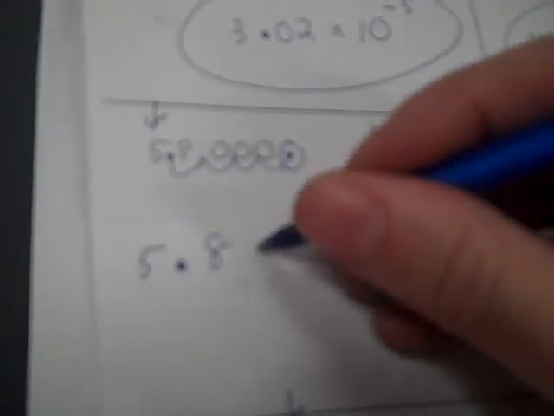Okay, next up. 58,000. Well, we said we were moving to the left. We have to get between the 5 and the 8. 1, 2, 3, 4. So I got my point. I have a 5 in front and 8 behind, times 10.